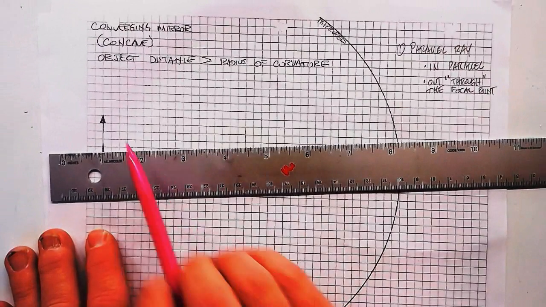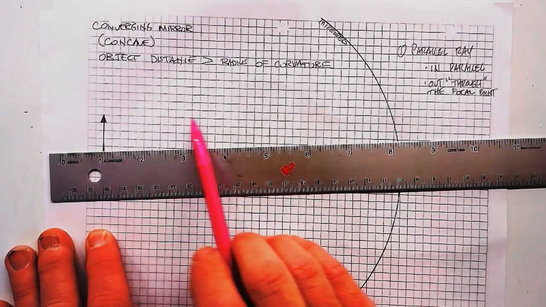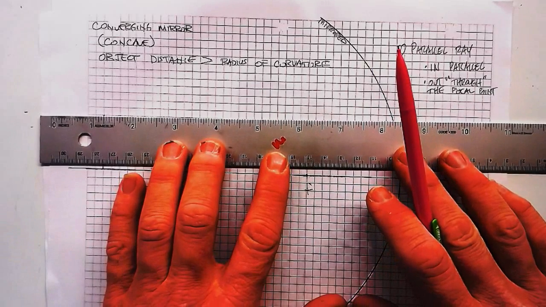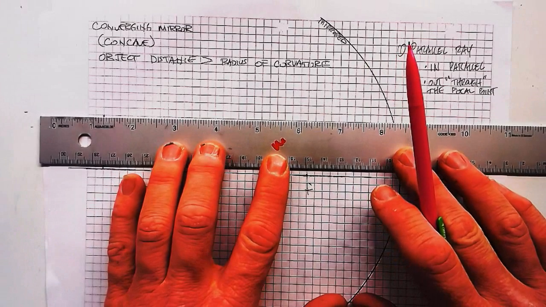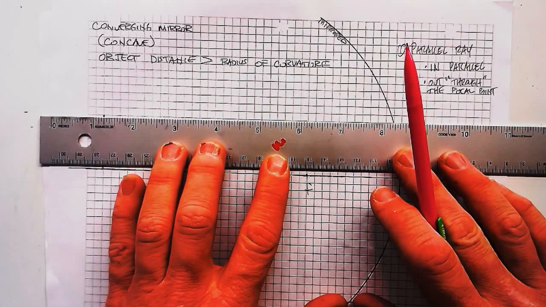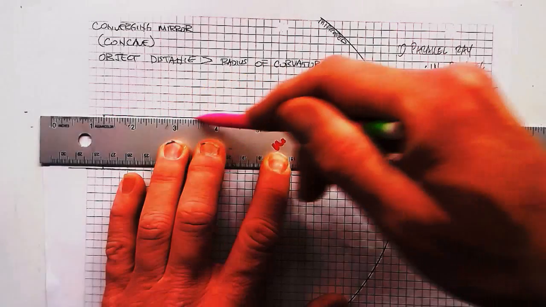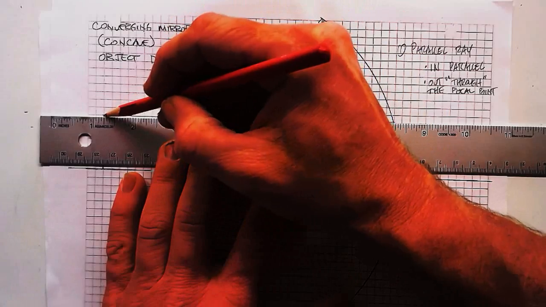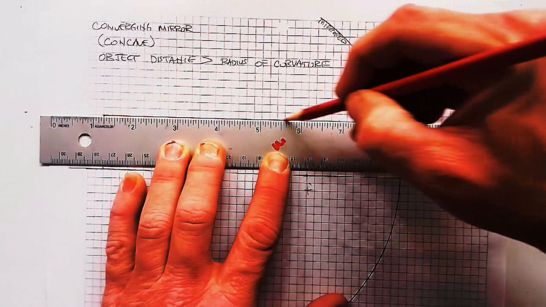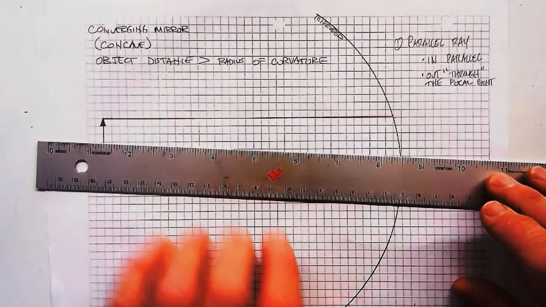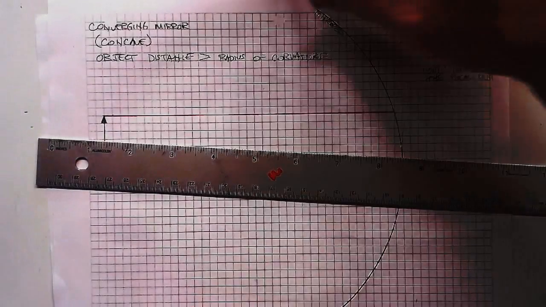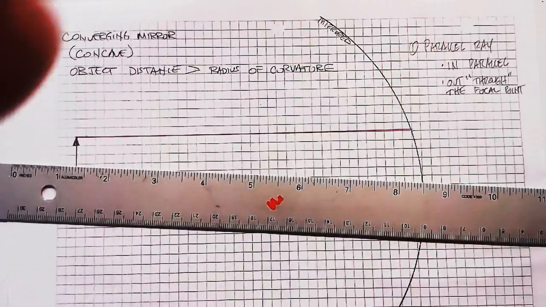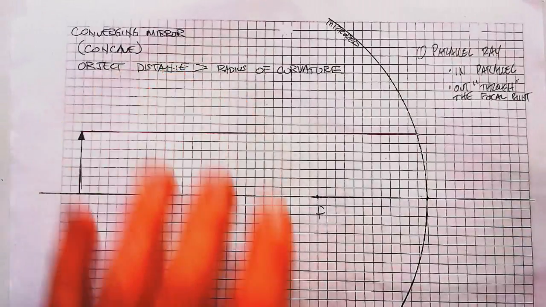Parallel to the optical axis means it's leaving this point and going right along. That's why we like graph paper for this. Parallel to, well, the optical axis. So we're going to come in this way and hit the mirror. I'll do it in red. Doesn't matter what color I do it. You don't even have to do it in color.